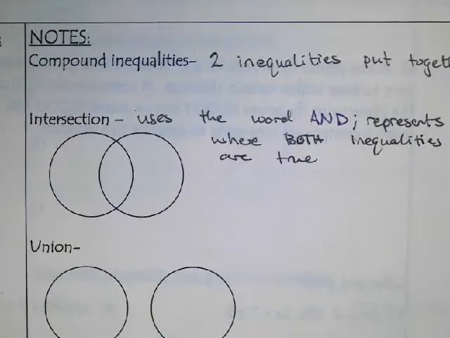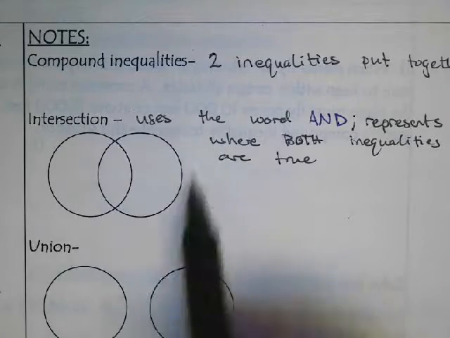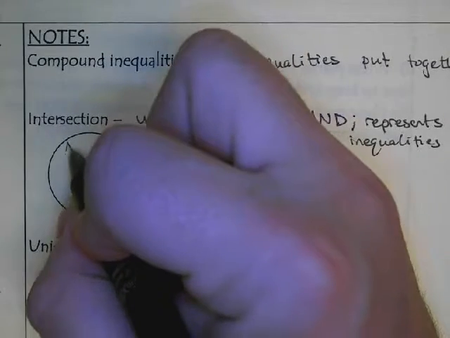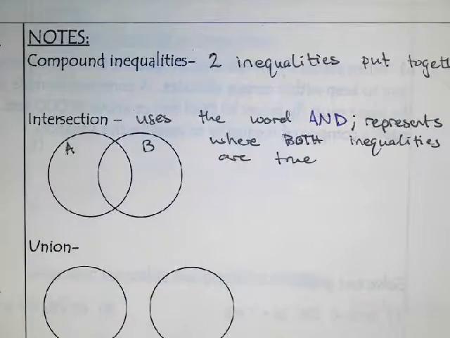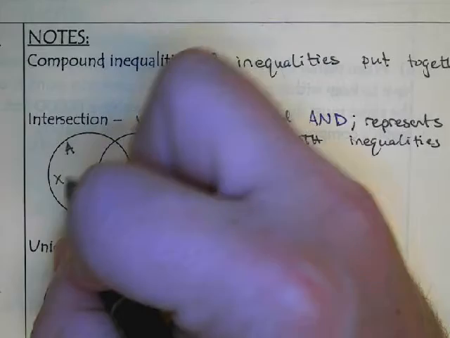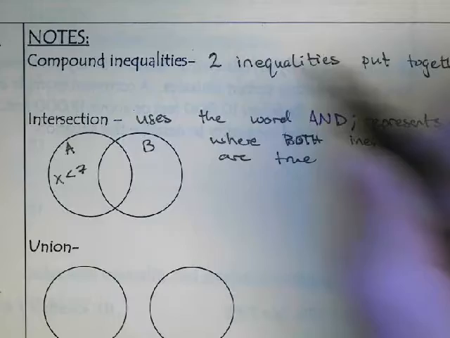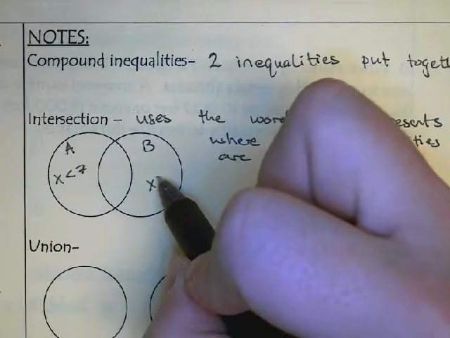The best way to think about this is using what's called a Venn diagram with these circles. If I have a set of numbers A and a set of numbers B, think of A as one inequality, where x is less than 7, and over here at B we'll put x is greater than 1.